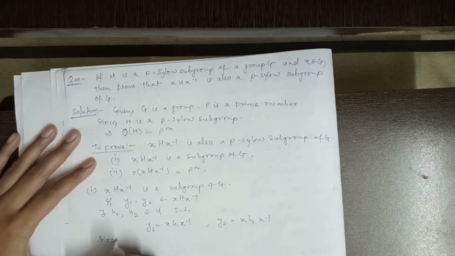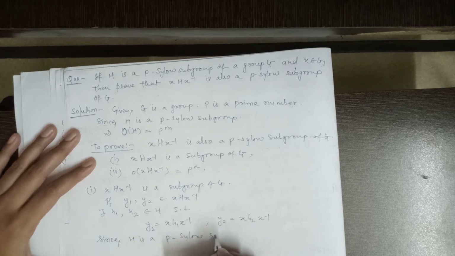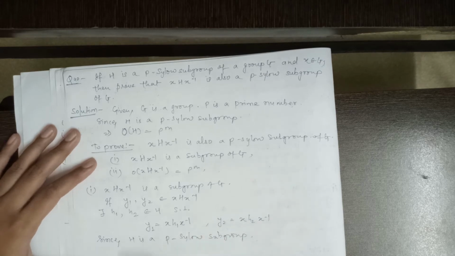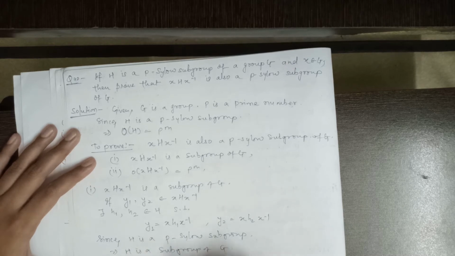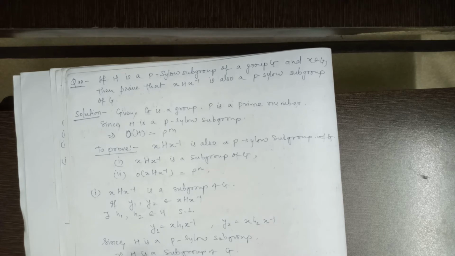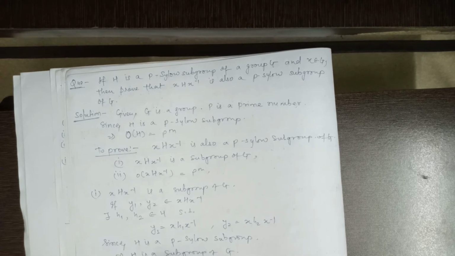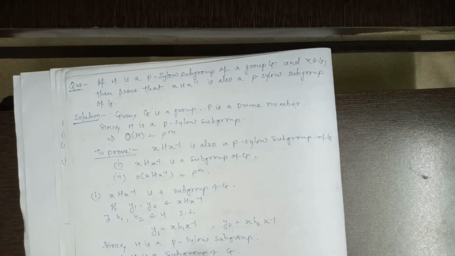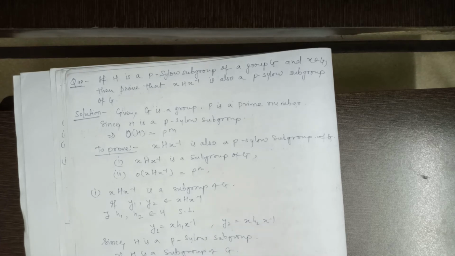Since we already know that H is a p-Sylow subgroup, H is already a p-Sylow subgroup, which implies H is a subgroup of G. So if any group is a subgroup of G, that means it contains two elements h1 and h2, which belong to this group H, such that h1 h2 inverse also belongs to H. Okay, so this is according to the definition of subgroup. So next, what we can see.